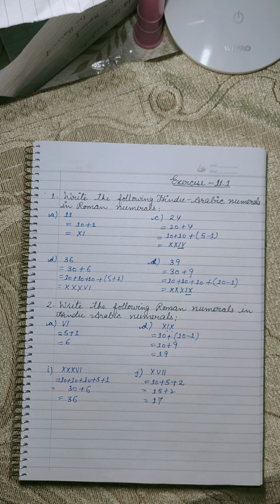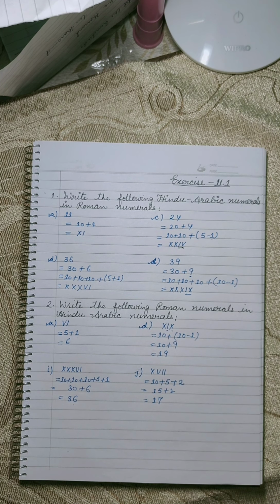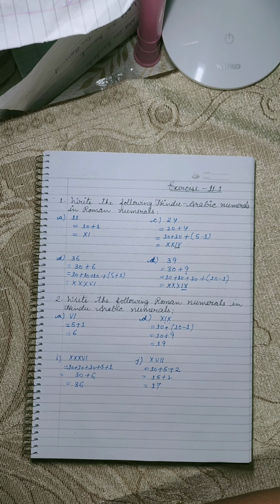Clear? Solve remaining parts of this exercise as a homework. Revise these concepts of Roman numerals, then solve the remaining parts of exercise 11.1.